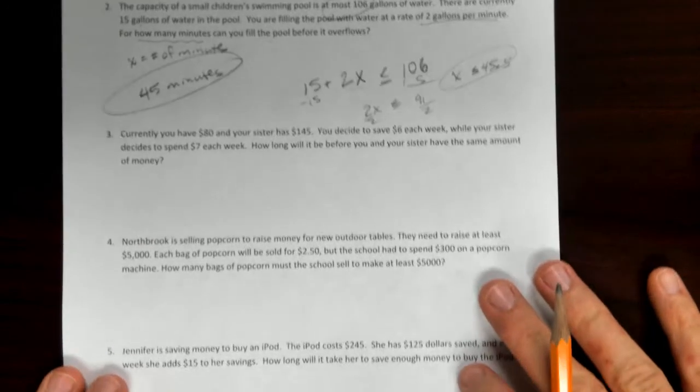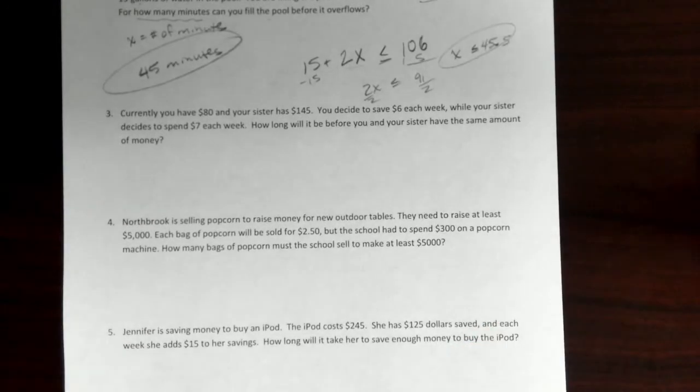Let's go to number three. Number three, currently you have 80 bucks and your sister has 145. Well, what the heck? How come she got more money than me? All right, you decide to save $6 each week while your sister decides to spend $7 each week. That sounds like a lady right there. How long will it be before you and your sister have the same amount of money?